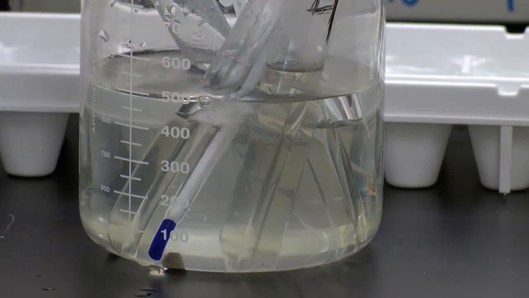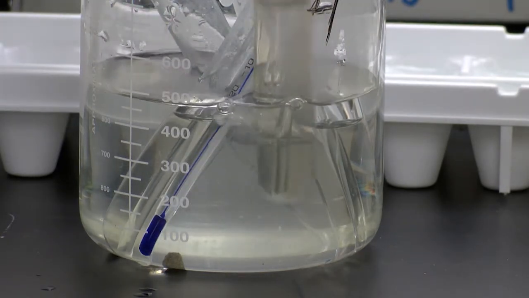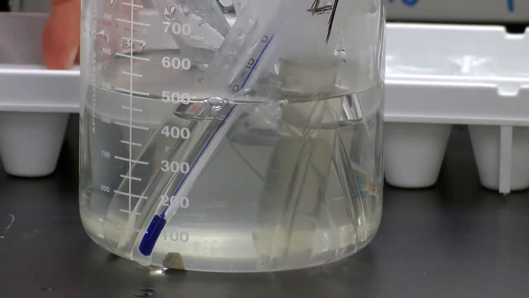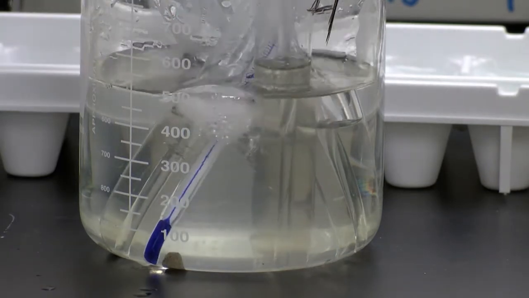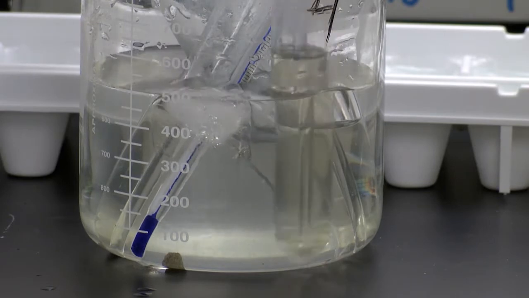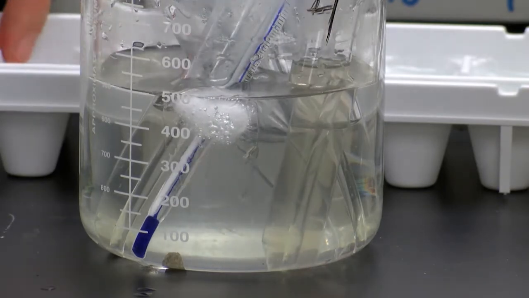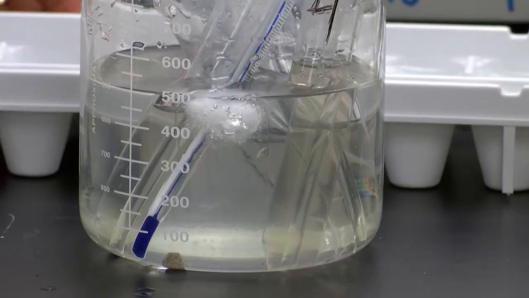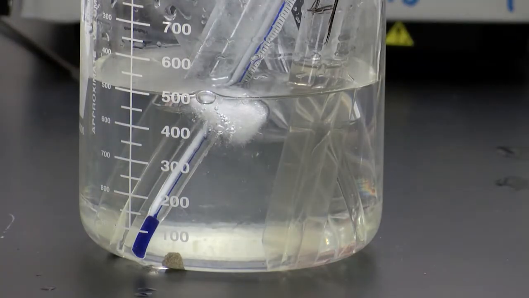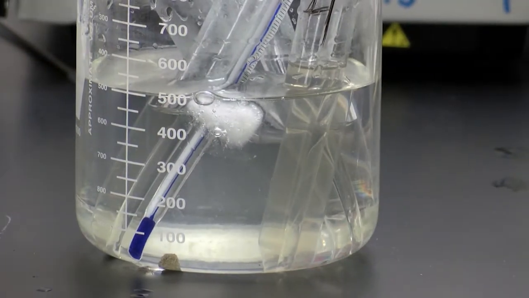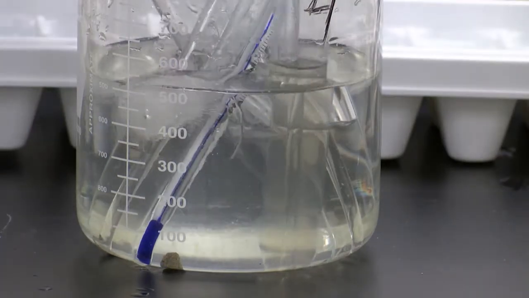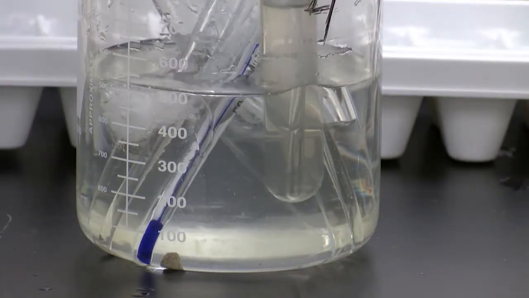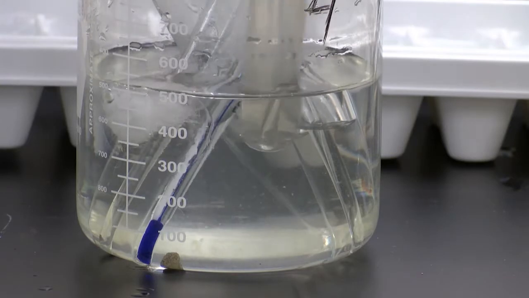Okay, I think I see something going on. Not quite yet. I will use another ice cube here. We're going to speed this along. I will provide the data for this as well, but I do want you to see how we got the data. Okay. So I'm going to put another ice cube. I'm trying to cool the water down faster so that we can get the desired effect.